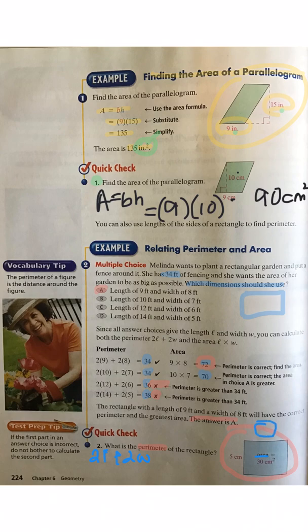So to do that, we know the area is the height times the length. So 5 times the length equals 30. To solve this, we're going to divide each side by 5. 30 divided by 5 is 6. Therefore, the length is 6.